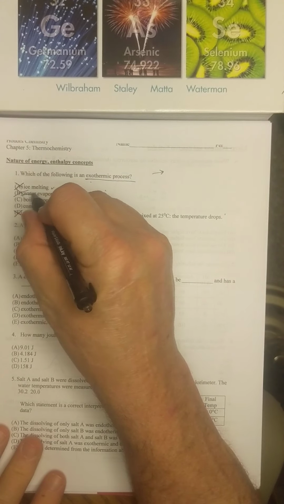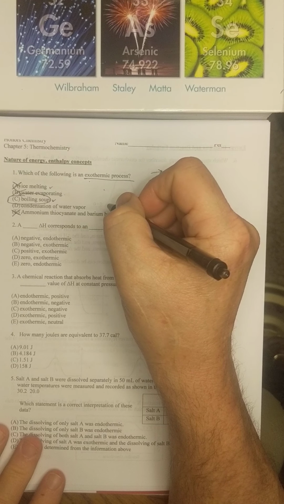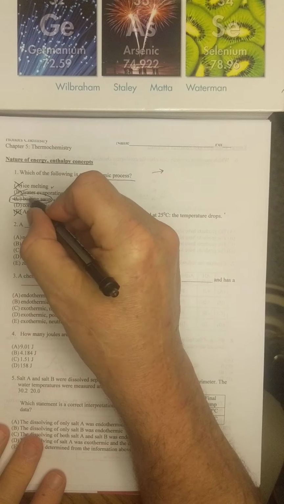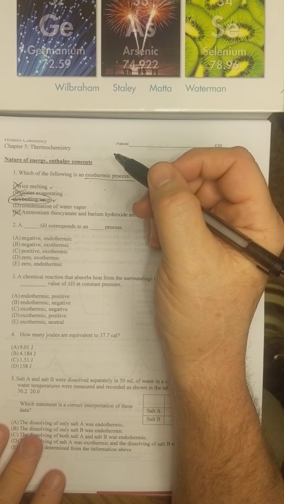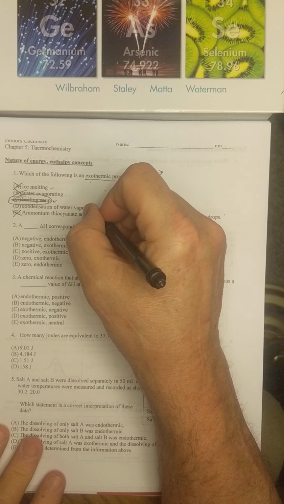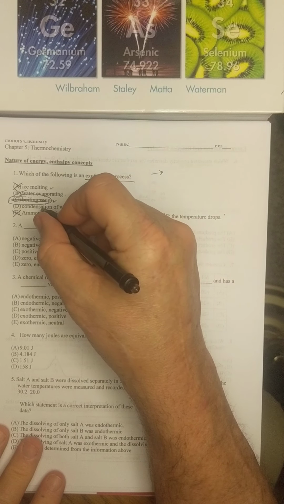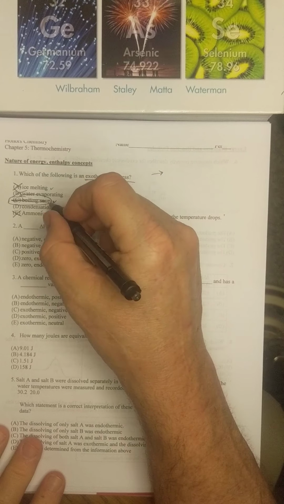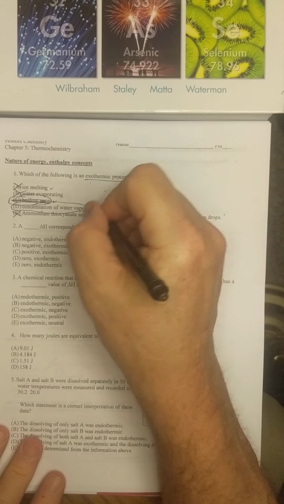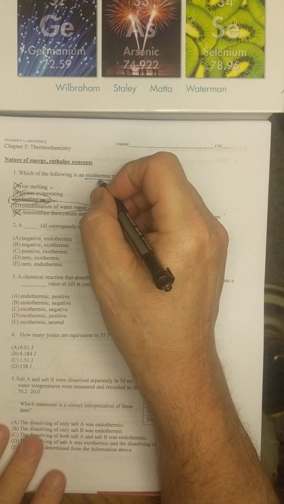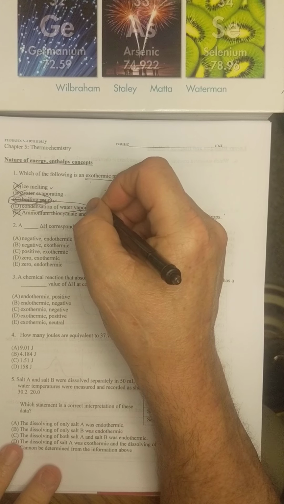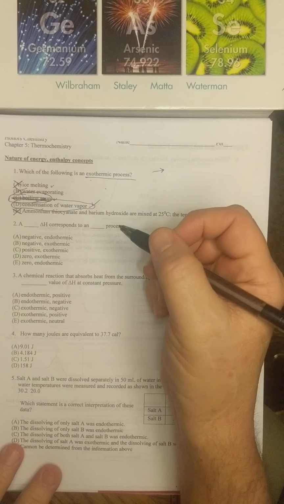Condensing water. Actually, that's wrong. I just said I'm adding heat. So boiling soup is endothermic because I'm adding heat to it. What's exothermic is going from a water vapor to a liquid. To get water to condense, heat will come out of it when that process happens. So the answer is D.